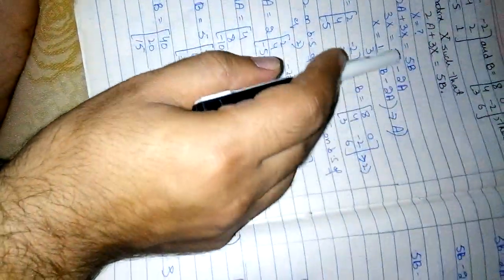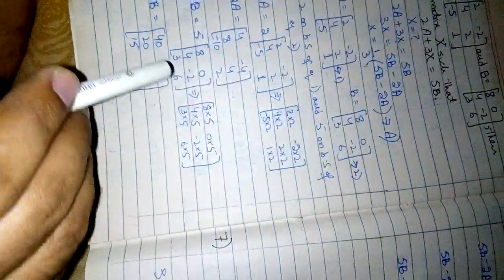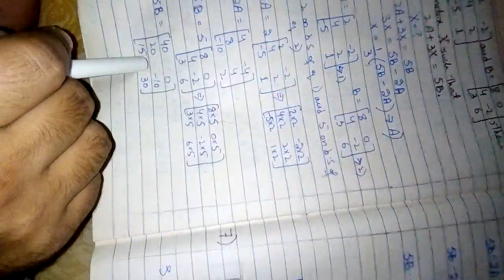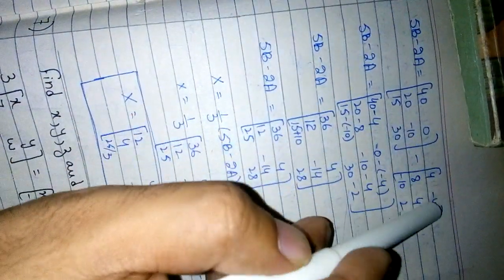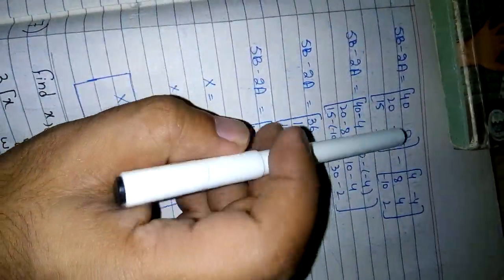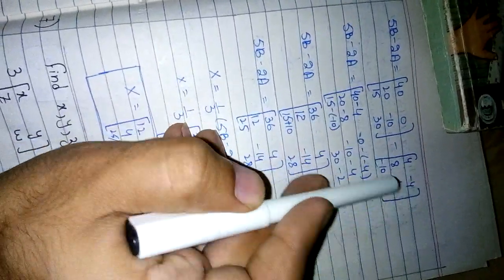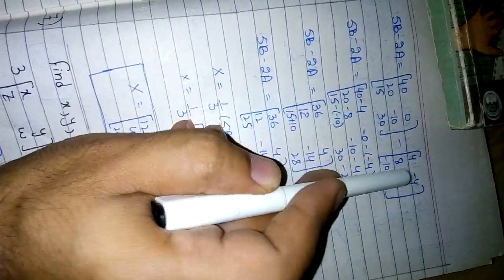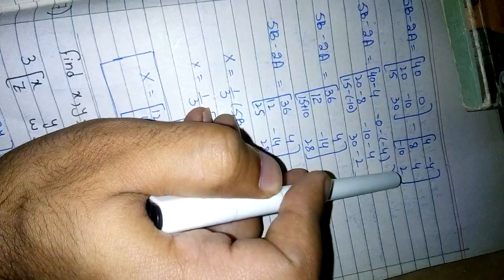Now the equation is 5B minus 2A. So we will subtract 2A from this 5B. This is matrix 5B and this is matrix 2A. We will subtract these two matrices, so corresponding elements will be subtracted. 40 minus 4, 0 minus 4, 20 minus 8, negative 1 minus 4, 15 minus 10, 13 minus 2.